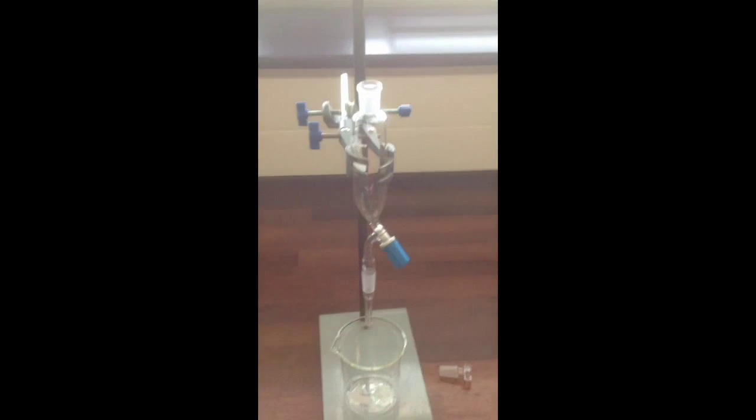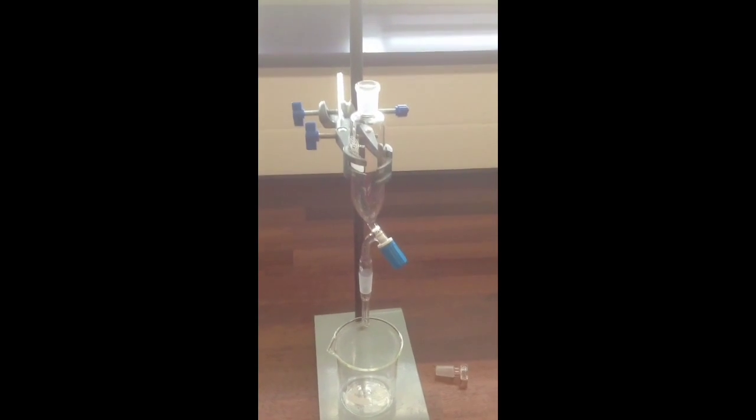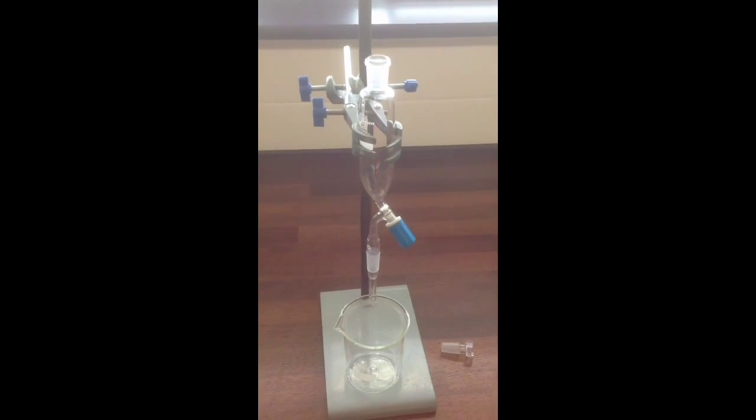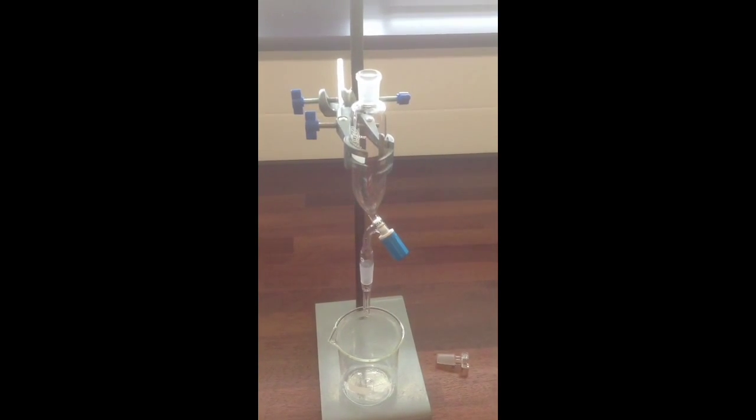So always make sure that you have the tap shut before you put any liquid in if you don't want to lose it. And it's definitely best to fill the separating funnel clamped as shown, so that if you spill any, it doesn't run down over your hands. Do put a beaker underneath it when you're filling it to catch any spills.